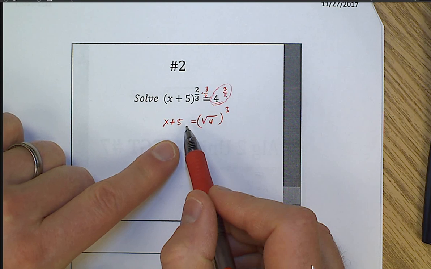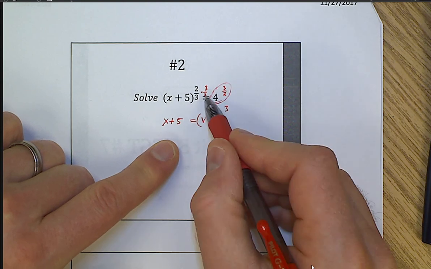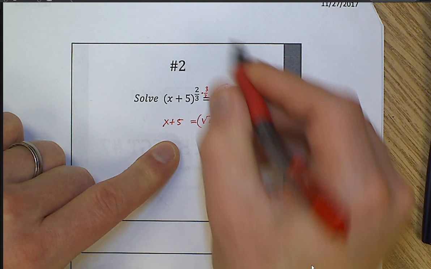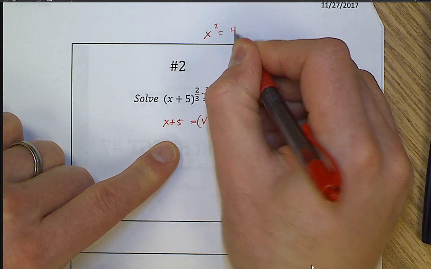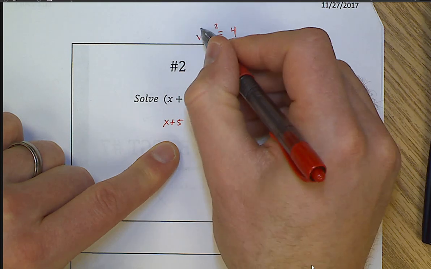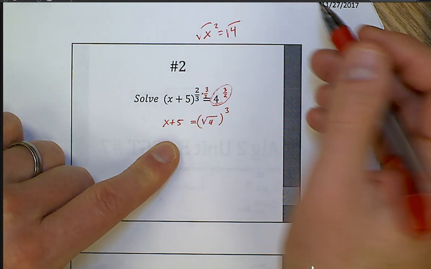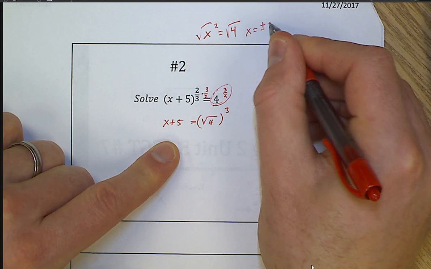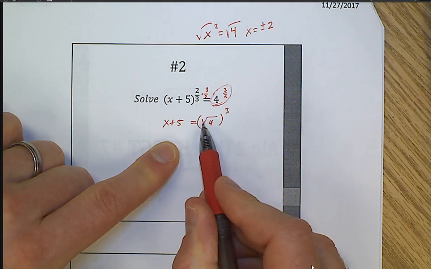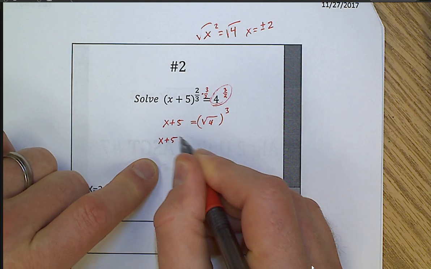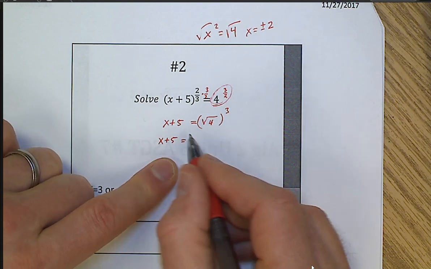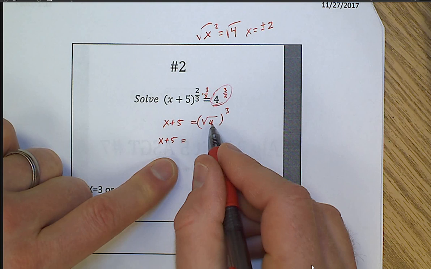We basically square rooted both sides. Take your brain back to this. If I had x squared equals 4, and I square root both sides, that gives me x equals plus or minus 2. Well, I'm square rooting 4 here. So what happens is we get x plus 5 equals plus or minus 2 to the 3rd power.